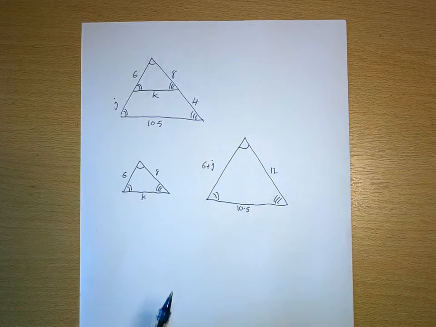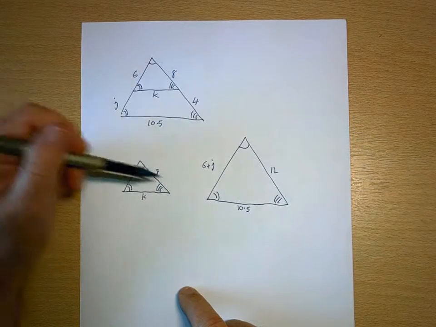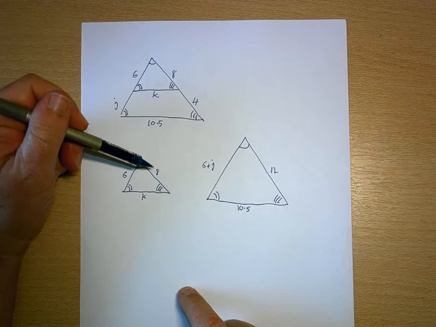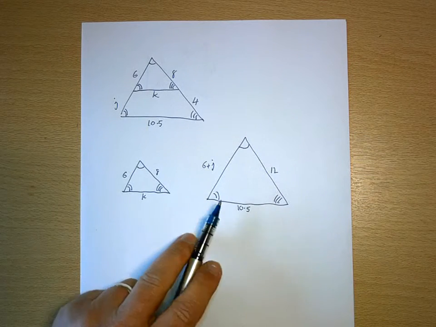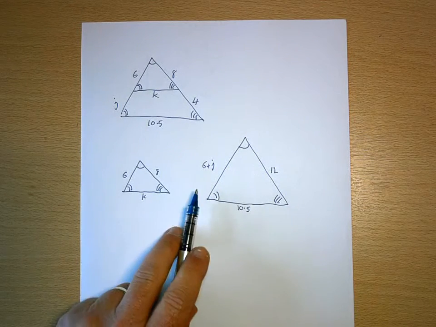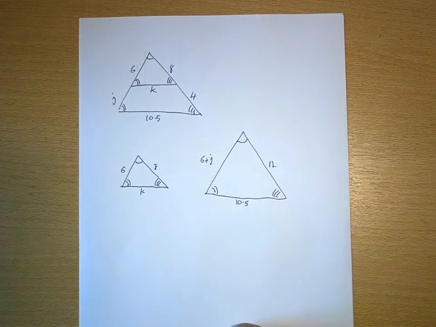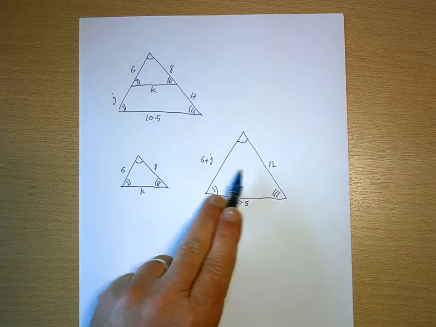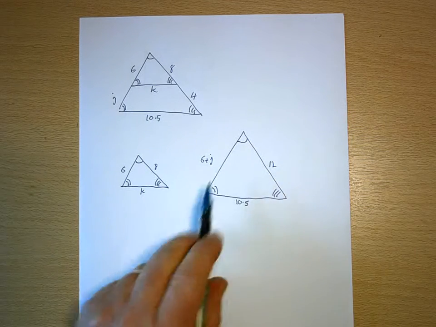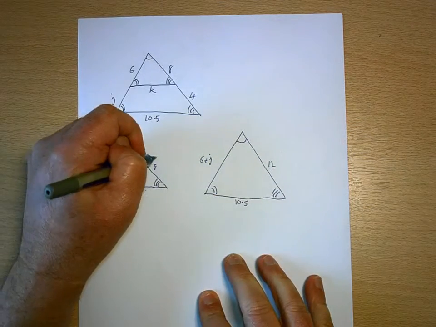Now, because those triangles are similar, it means that once you work out how many times one side is bigger, going from one to the other, that scale factor, that multiplying factor, has to be the same for all the other sides as well. So you find the scale factor by matching the two corresponding sides you know.